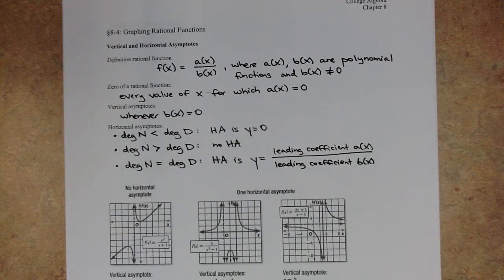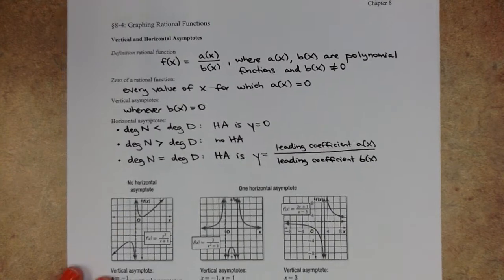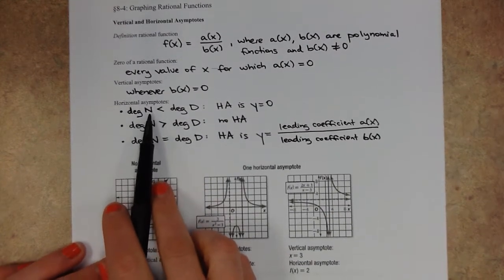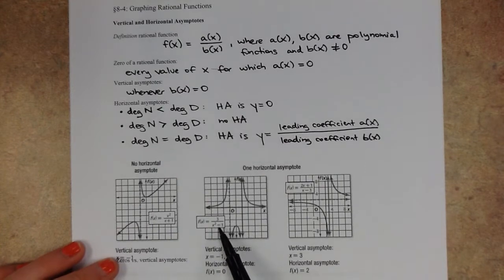Okay, so that one's a weird one, but we've got 3 different rules for horizontal asymptotes. The best thing you can do is just kind of memorize them, but there are 3 pictures down below that should hopefully make them make sense. So this first one, when the degree of the numerator is smaller, matches with this picture right here.